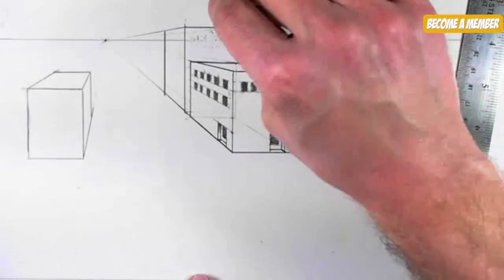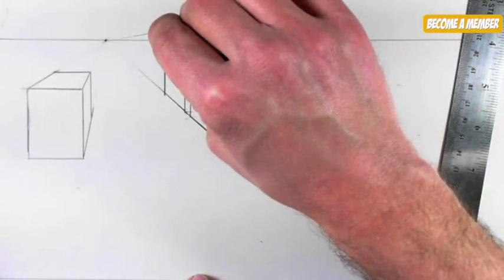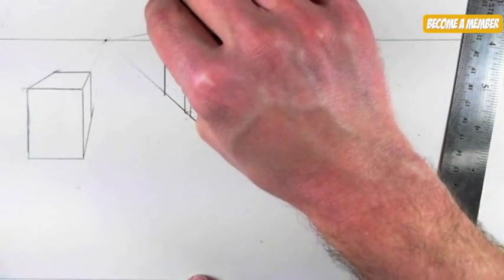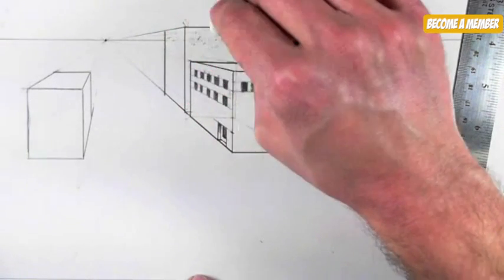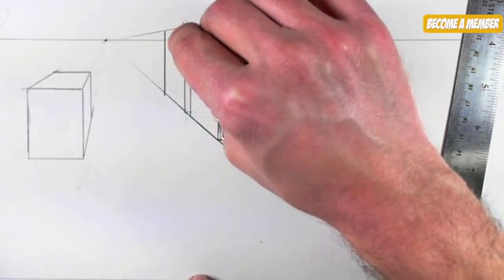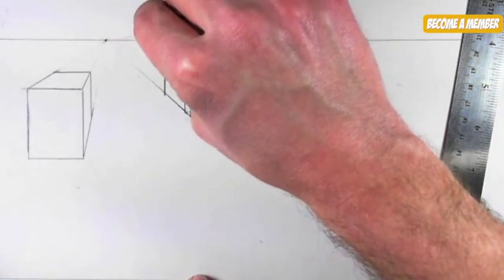I can't seem to talk tonight. All these terms: vanishing point, horizon line, lines of perspective. It's easy to get all those things mixed up in your head, even though you know what you're saying.